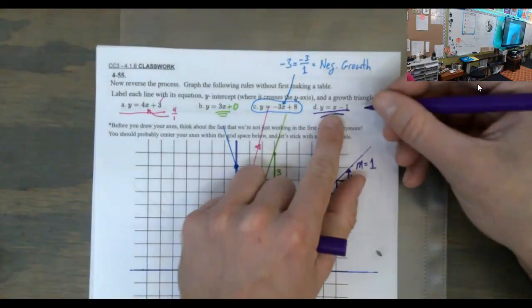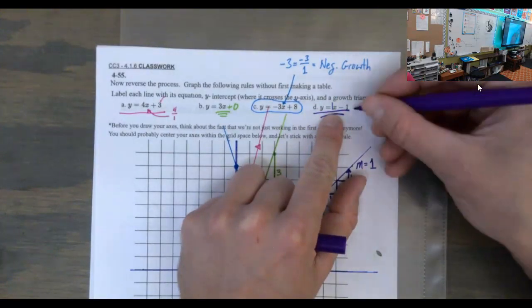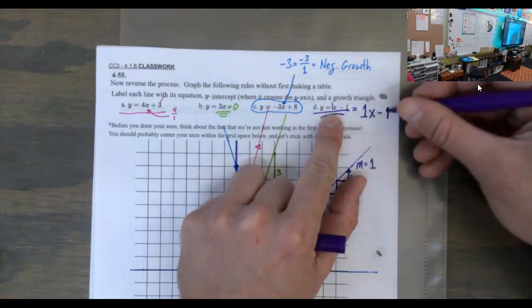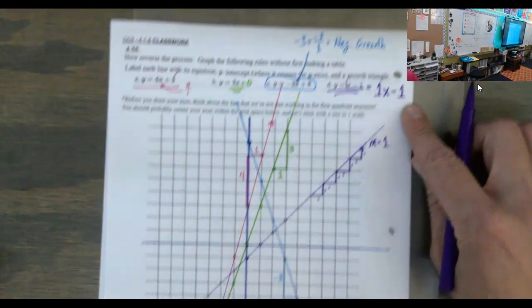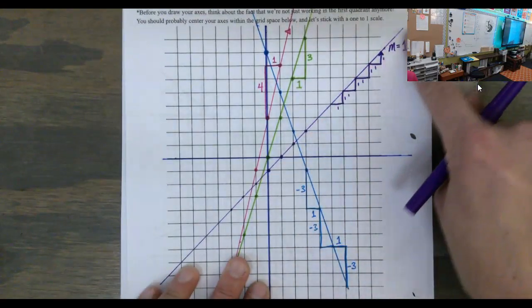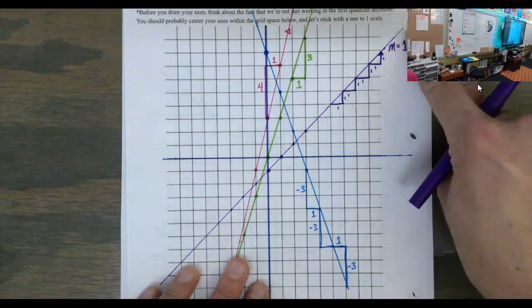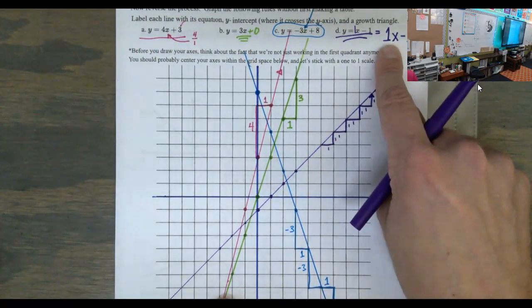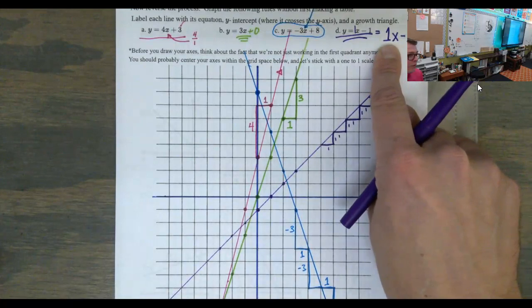Oh, no. It's 1x. Right? This is 1x minus 1. So we start at negative 1, but our slope is 1. For D, our slope is 1. I don't have to say, "Hi, 1 Mr. Waterwash.